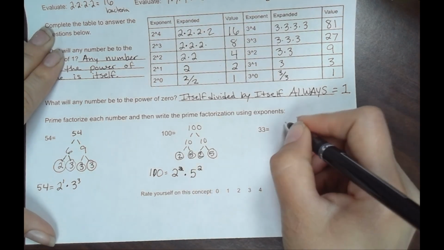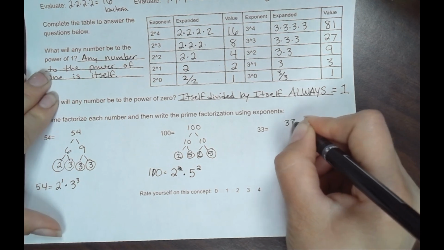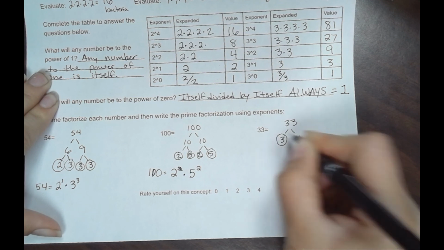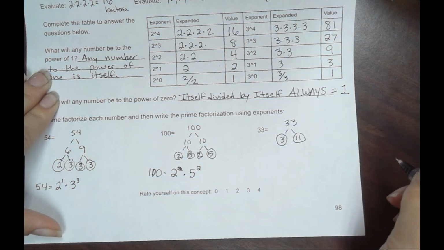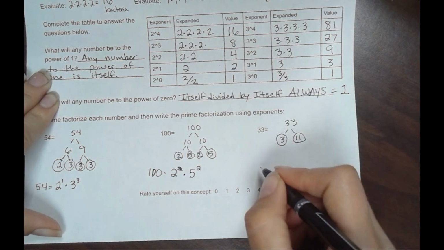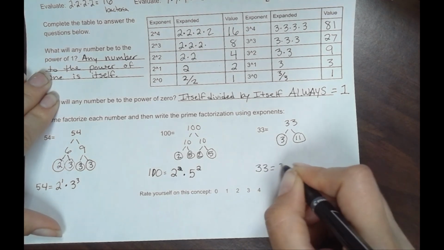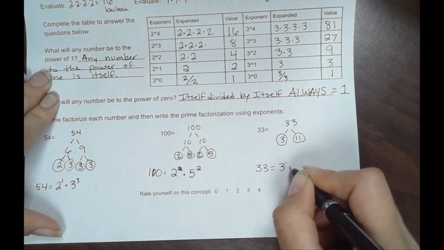Okay, let's try 33. 33, break it down, that would be 3 times 11. 3 is prime and 11 is prime. So if we're writing it using exponents, then 33 is equal to 3 to the first power times 11 to the first power.